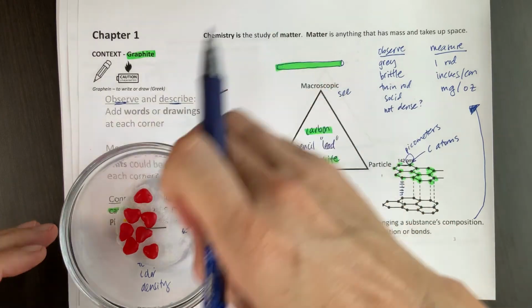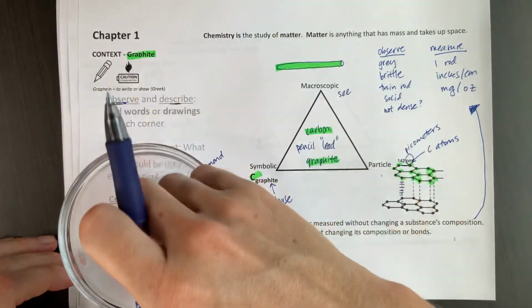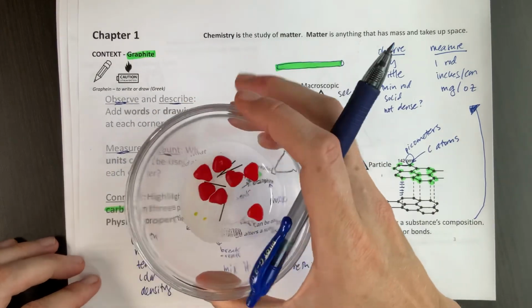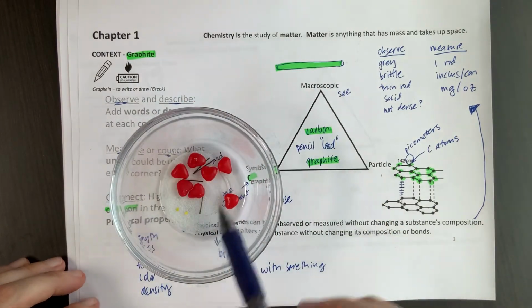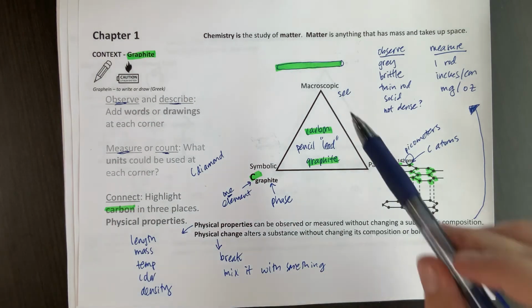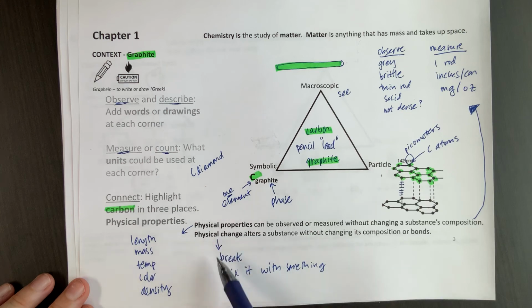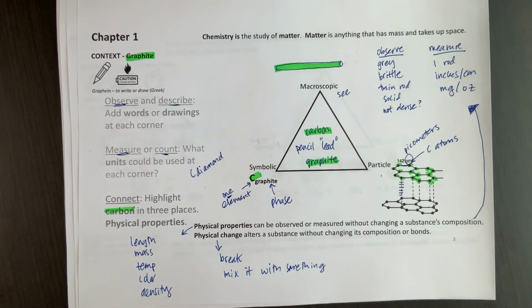So for example, I could take my bits of graphite here, and a physical change could be that I decide to mix them with my cinnamon salt mixture here. I haven't changed the carbons, right? They're all just sitting next to each other, mixed up, but that mixing would be a physical change. So that gives you three perspectives. We can connect between them, and a couple of words to talk about the physical properties we saw of carbon in the form of graphite here.